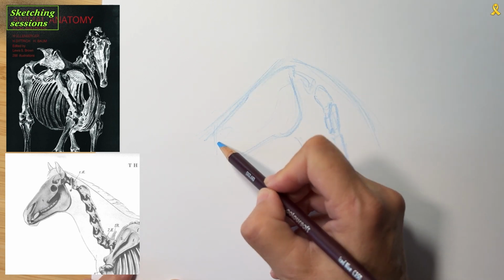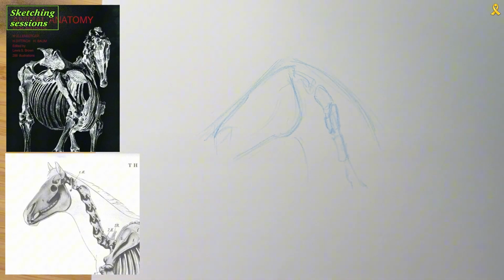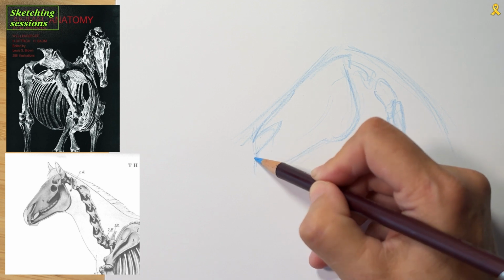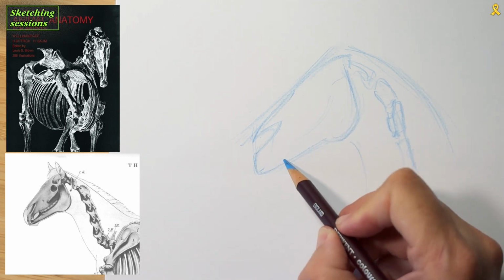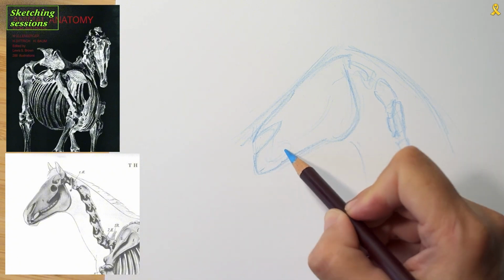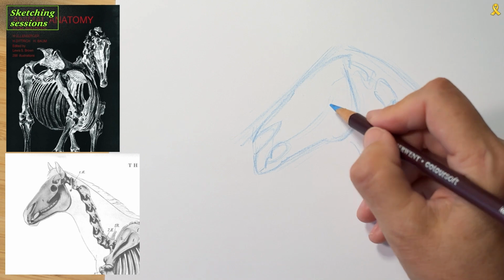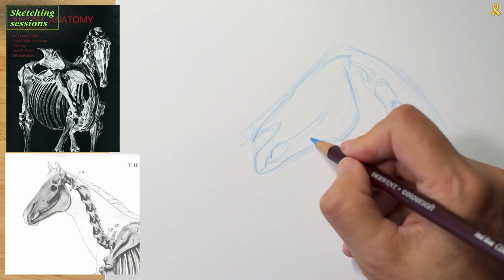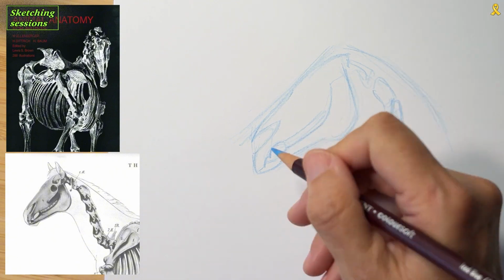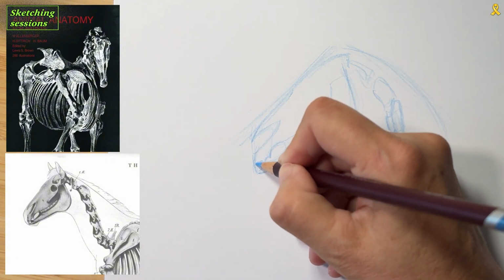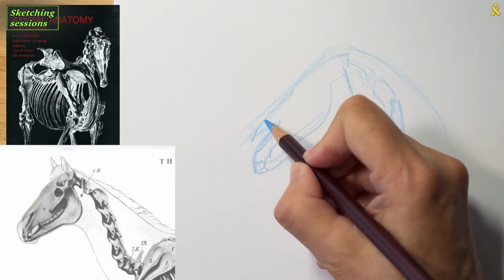Just have a general understanding of the shape and anatomy of the horse head, for example, here. Of course, we have the skull, we have the jaw, and I would like just to understand the main shape of the jaw, and it helps me when I draw a horse from some point of view.